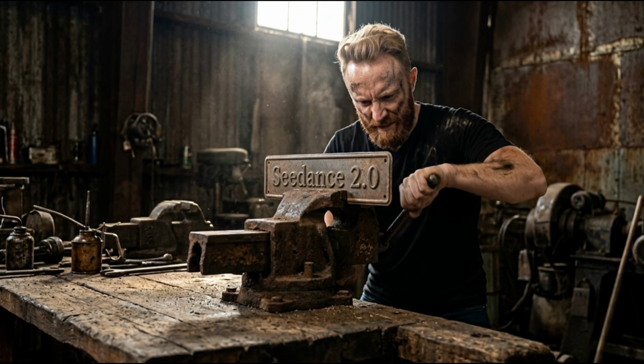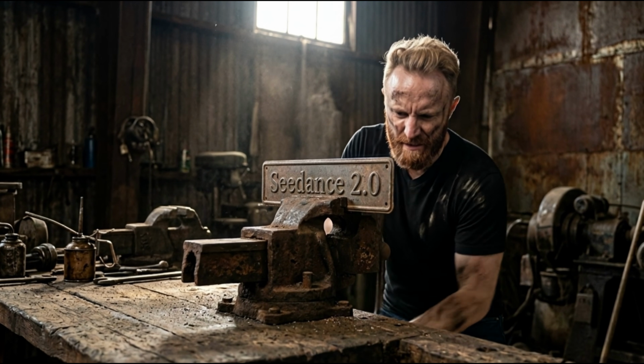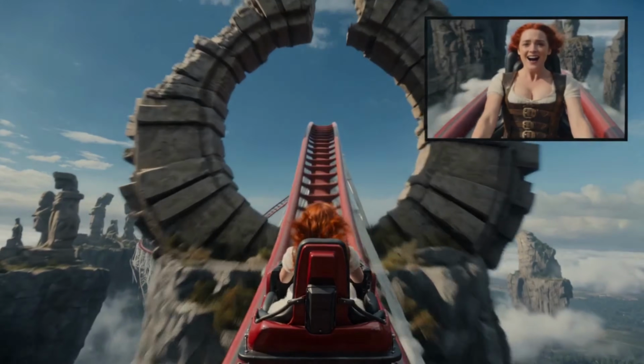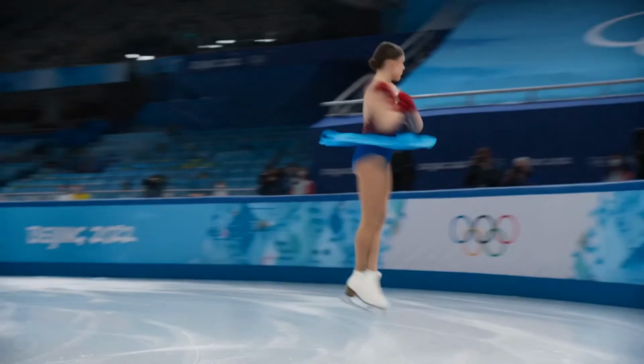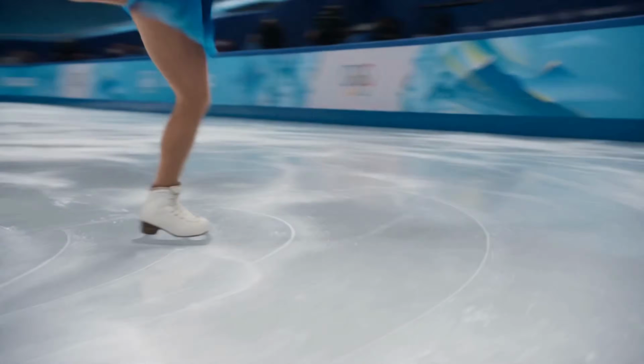So 13 prompts later, did Seedance 2.0 survive the stress test? For me, the results speak for themselves. AI physics and motion is finally catching up to reality. Well, for the most part.